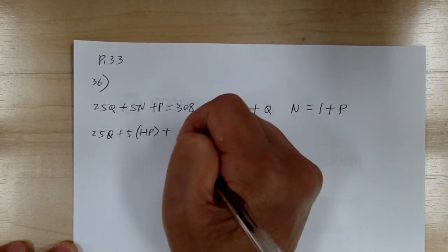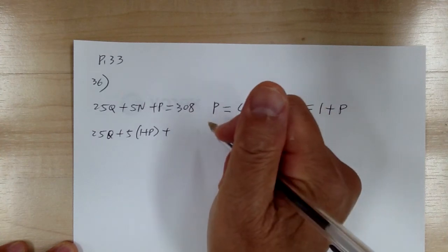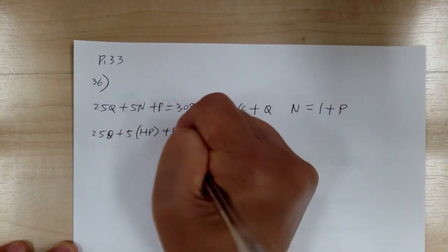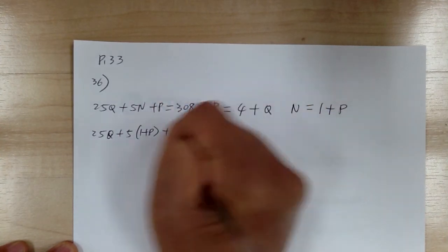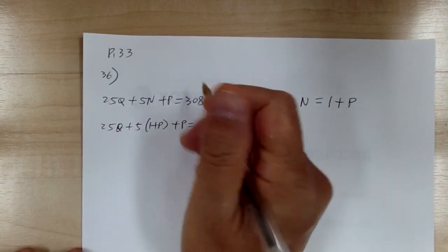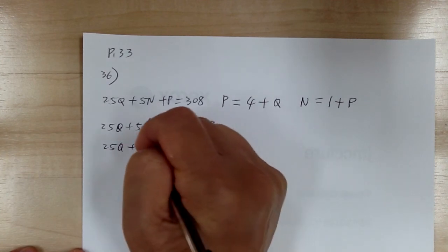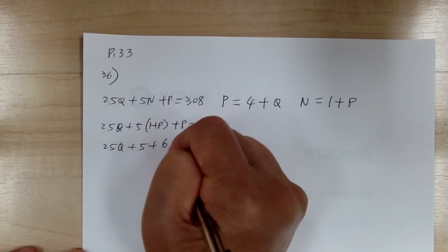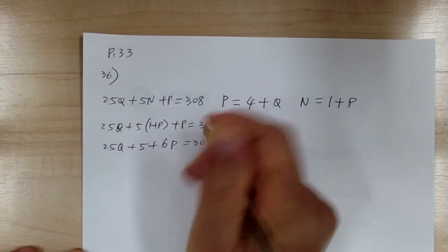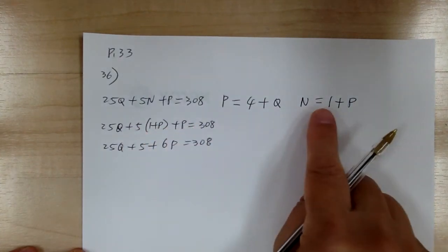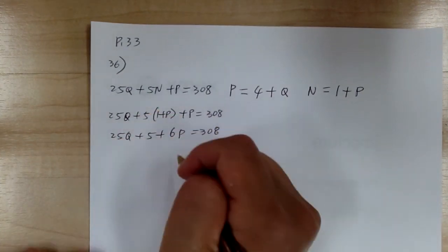Actually, let's go and get this consolidated first. So 25q plus 5 plus 6p equal to 308. Right, so 5p plus that. So now you can substitute this into here.